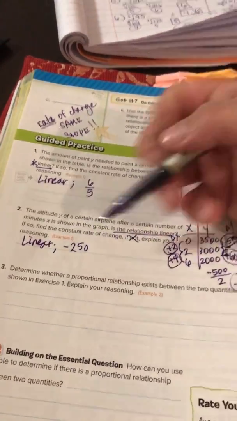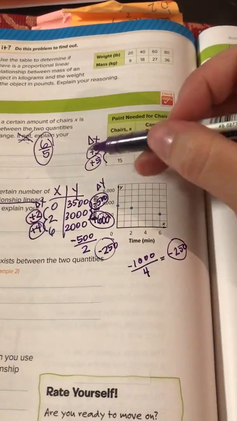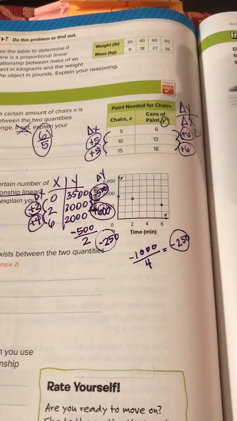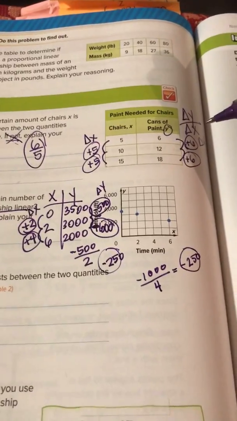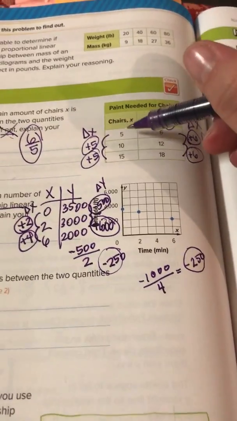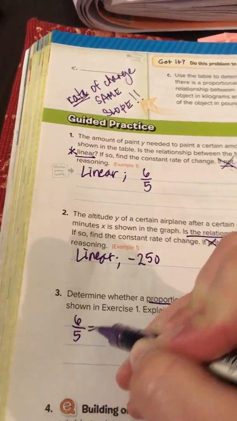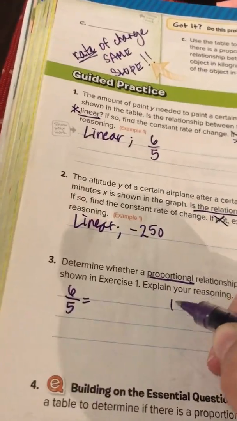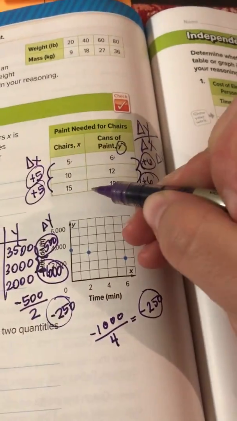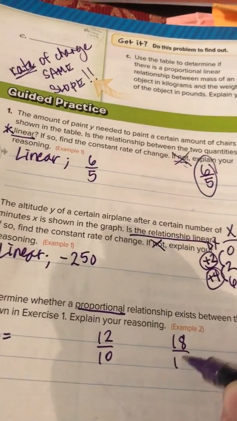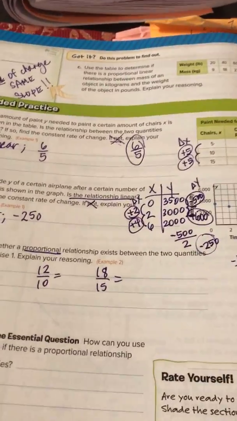Last one says determine whether it's a proportional relationship. So linear is a constant rate of change when we find the differences on the x and the y. Proportional, if it is proportional, I take the y divided by the x, and it would give me the same number every time. So if I do 6 divided by 5, and 12 divided by 10, and 18 divided by 15, if all three of these give me the same thing, then it is proportional.